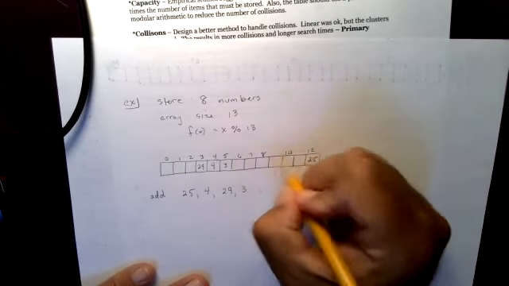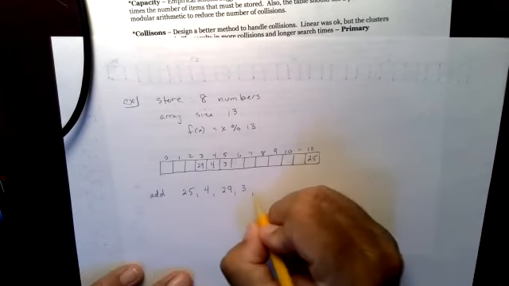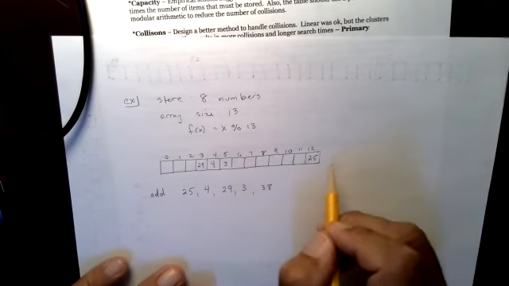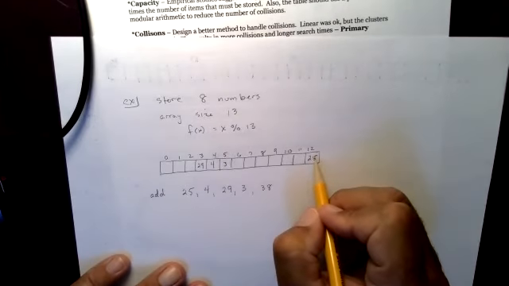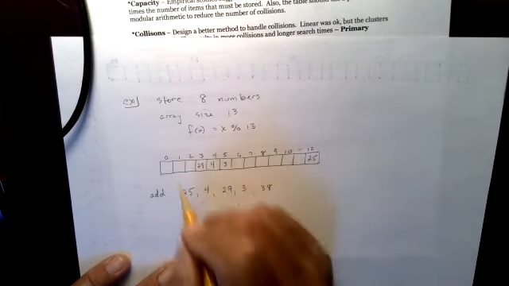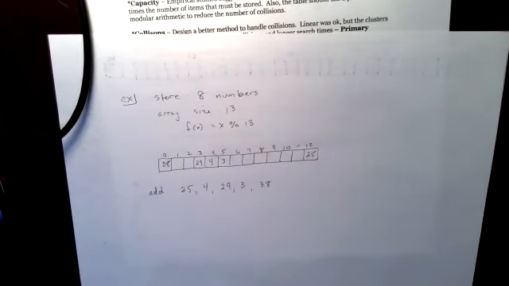And give me another number. I have a great one. How about this number? 38. Where does 38 go? Would it go right before the 25? Well, what was my probing? It was linear, which means I moved to the right. So I'm going to put the 38 over here. Okay, so we filled the array with a bunch of numbers.